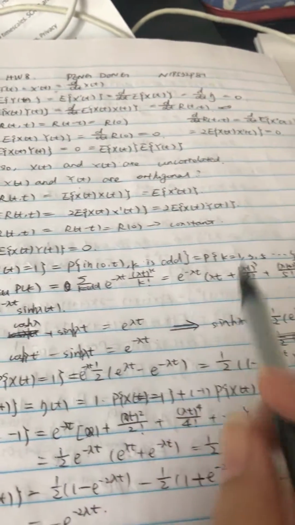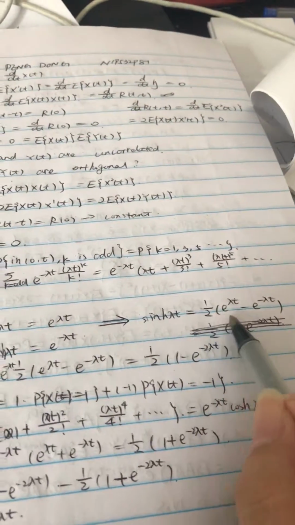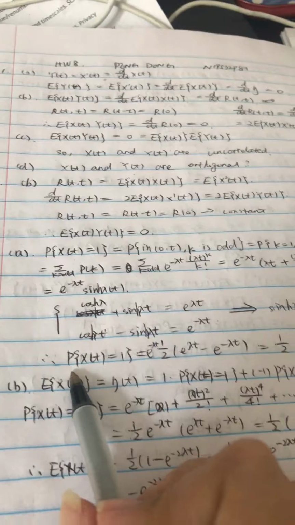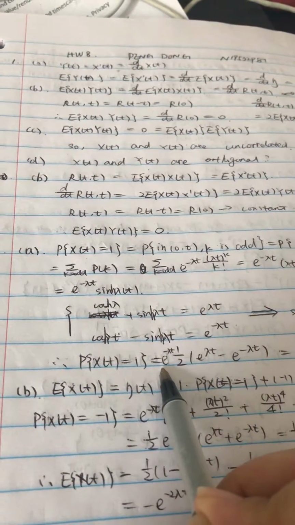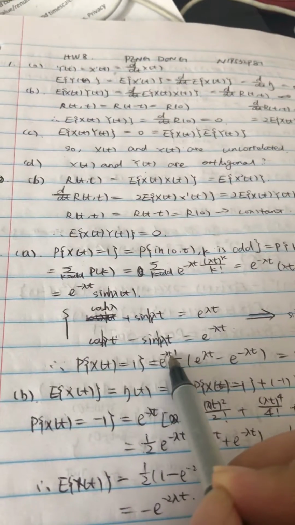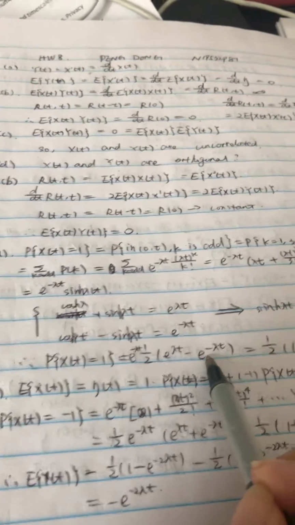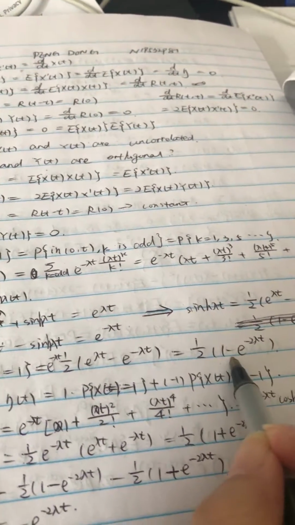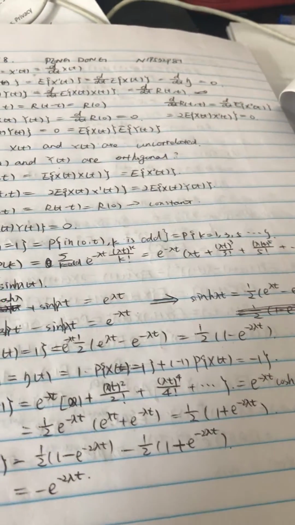So from these two formulations, sinh(lambda t) is equal to 1/2 (e to the lambda t minus e to the minus lambda t). So P(Xt = 1) is equal to e to the minus lambda t times 1/2 (e to the lambda t minus e to the minus lambda t). So the result is 1/2 (1 minus e to the minus 2 lambda t).